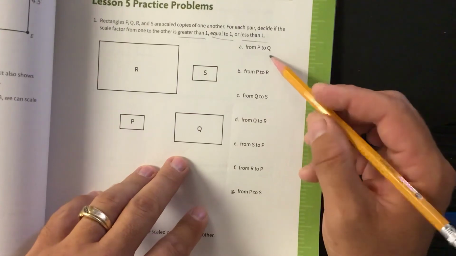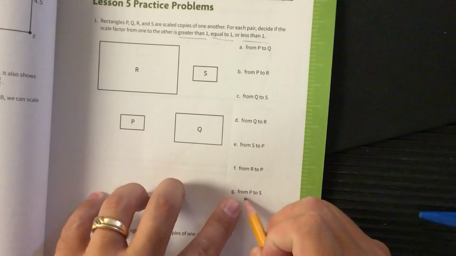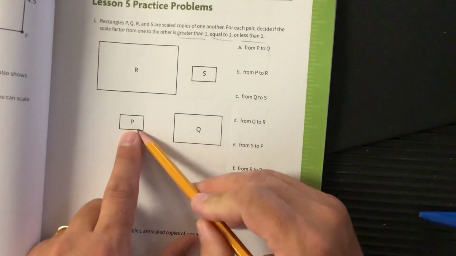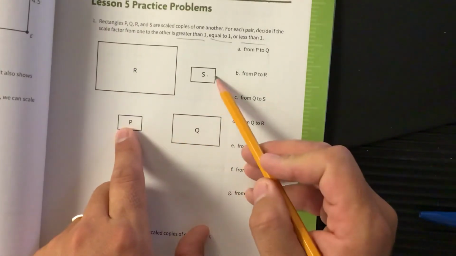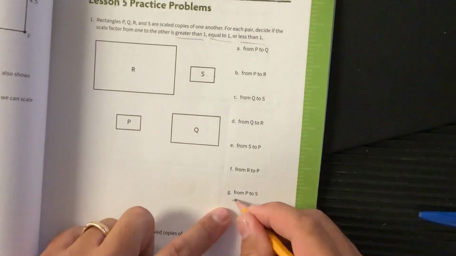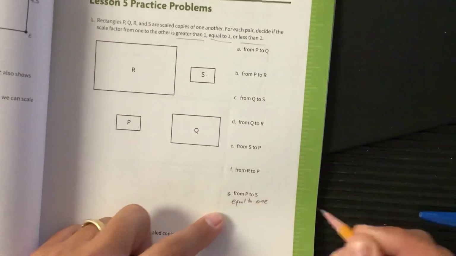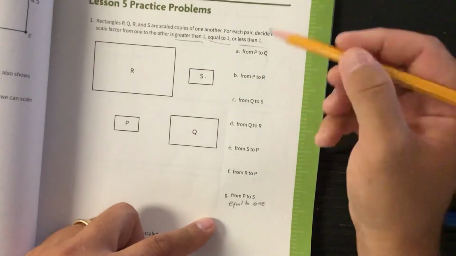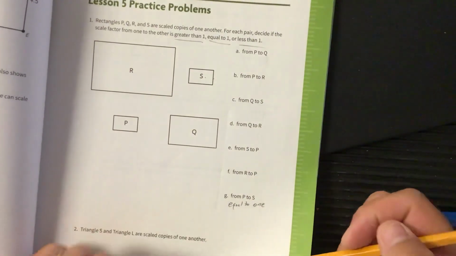Brody, pick a letter. G. Let's look at G. Going from P to S. What do you think the scale factor is? Bigger than 1, 1, or less than 1? Why? Yeah, so I would write down equal to 1 on that one. That's all you do for those. You got to answer every one of them. Want to do one more, or we got it? We got it. All right.